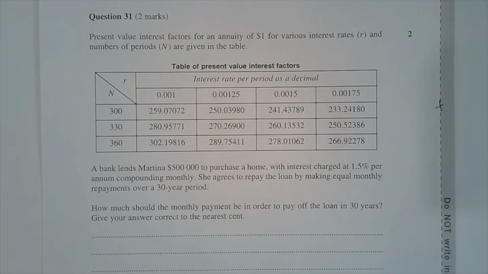Question 31. Present value interest factors for an annuity of $1 for various interest rates, R, and numbers of periods, N, are given in the table. A bank lends Martina $500,000 to purchase a home with interest charged at 1.5% per annum compounding monthly. She agrees to repay the loan by making equal monthly repayments over a 30-year period. How much should the monthly payment be in order to pay off the loan in 30 years? Give your answer correct to the nearest cent.